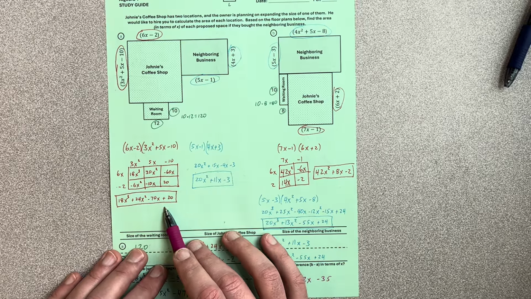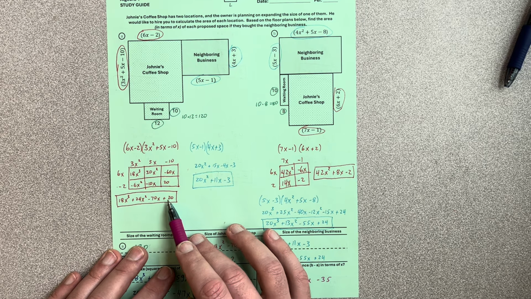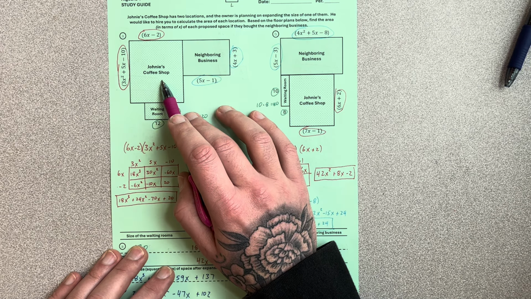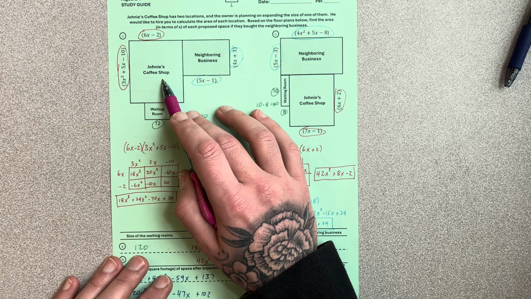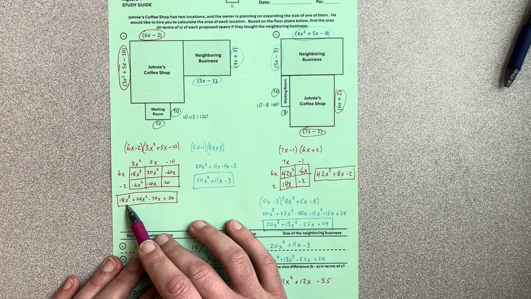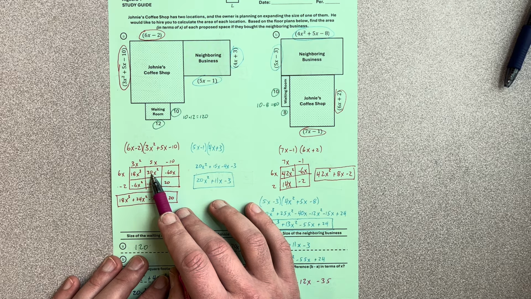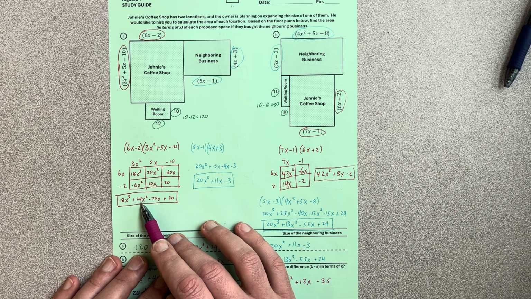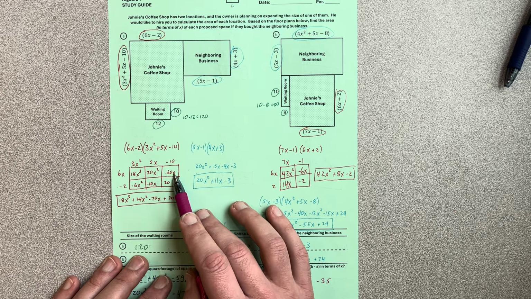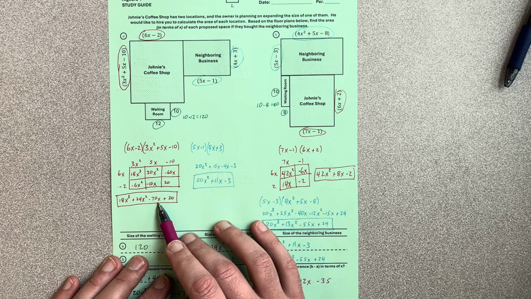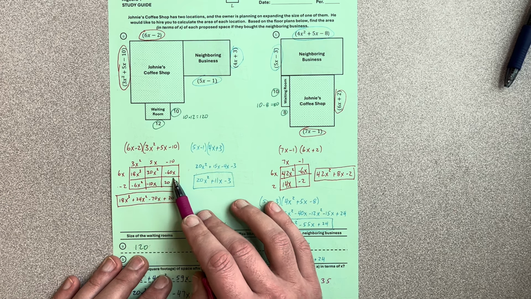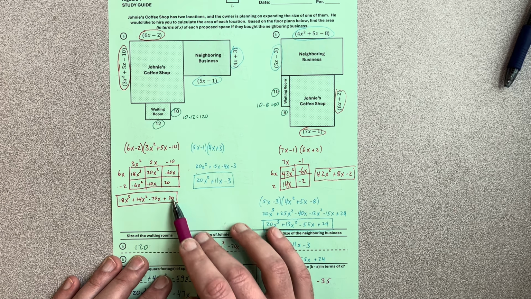Then we combine like terms to get our final solution for the area of just Johnny's coffee shop, just portion A. So we have 18x to the third power. Our x squareds, these two terms here get combined. 30 minus 6 is 24. Same is true with our x's. We have a negative 60 and a negative 10. That becomes negative 70. The constant value of 20 cannot combine with any of these, so it came down here by itself.